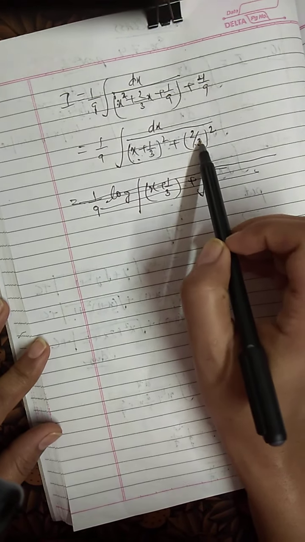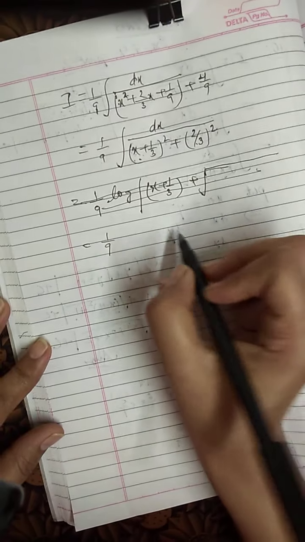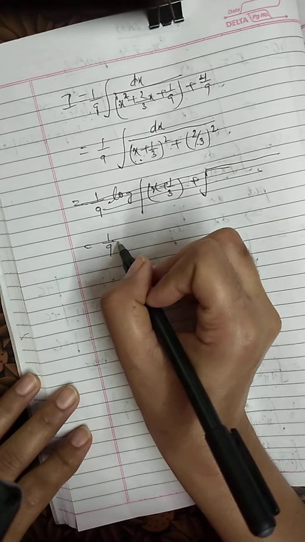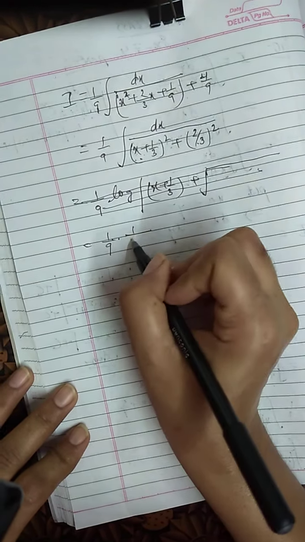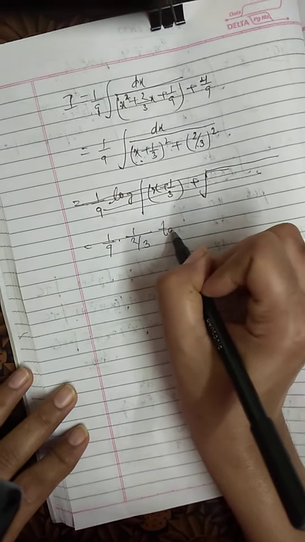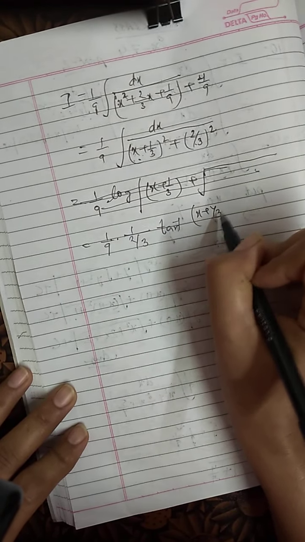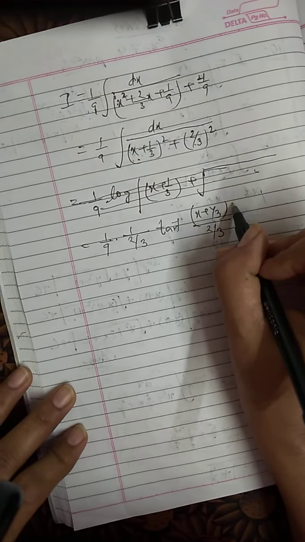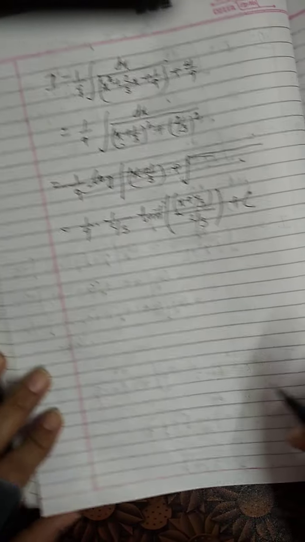It is x square plus a square, so it will become 1 by 9 as such, 1 by a. What is 1 by a here? 1 by a is 2 by 3, tan inverse x by a. Instead of x we have x plus 1 by 3 divided by 2 by 3, and this is the complete angle, plus constant of integration.